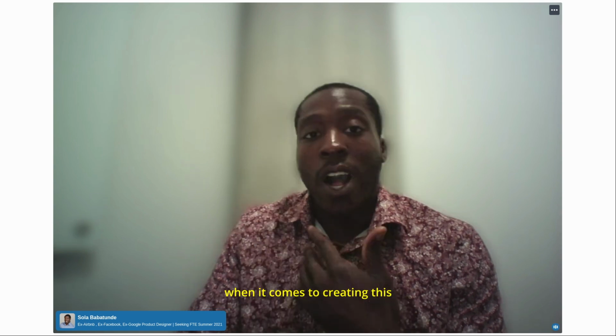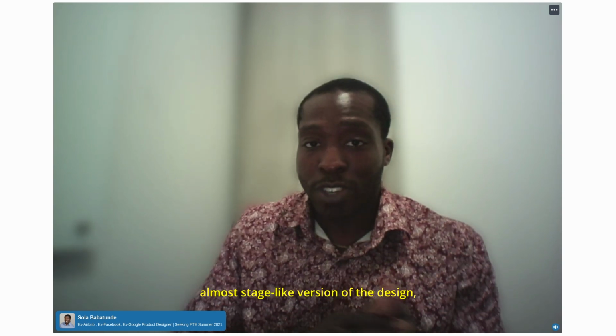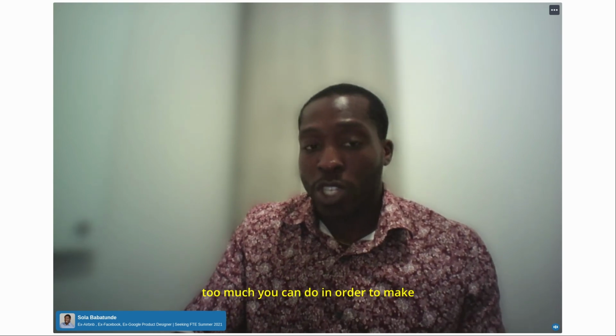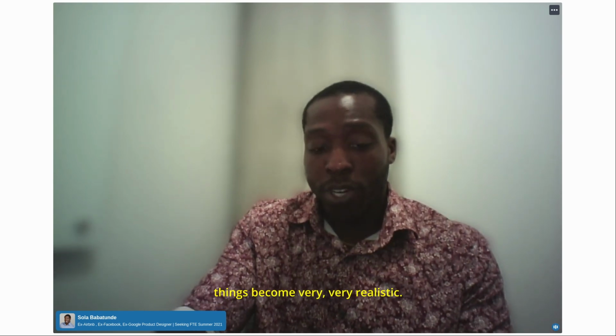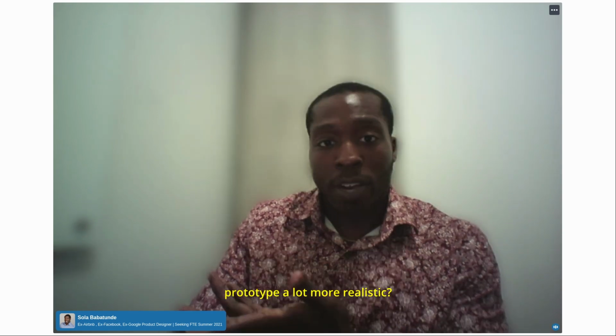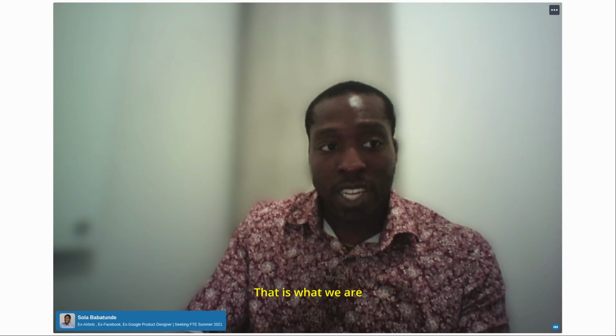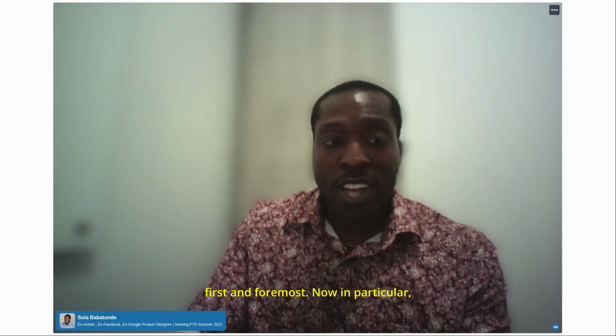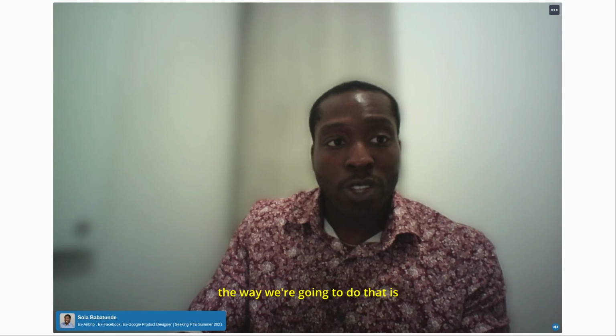Now, when it comes to creating this almost stage-like version of the design, there's this assumption that there's not too much you can do in order to make things become very, very realistic. So how can we make a Figma prototype a lot more realistic? That is what we are going to talk about here, first and foremost.